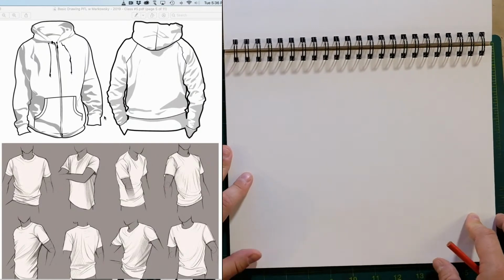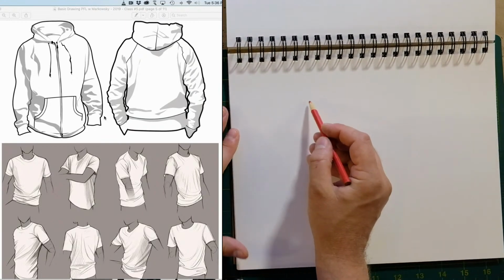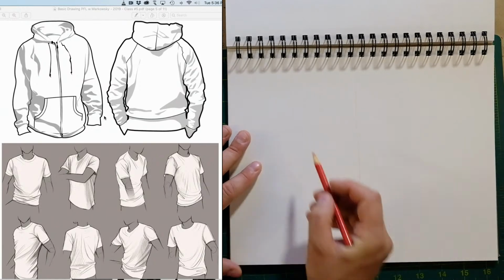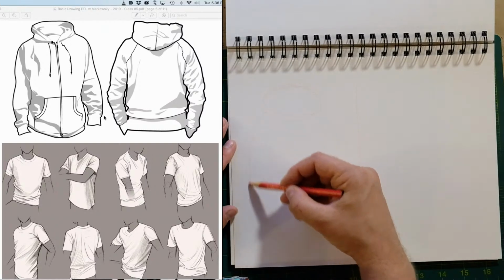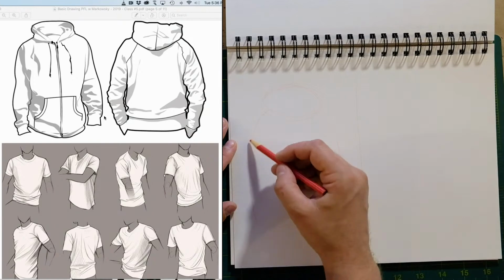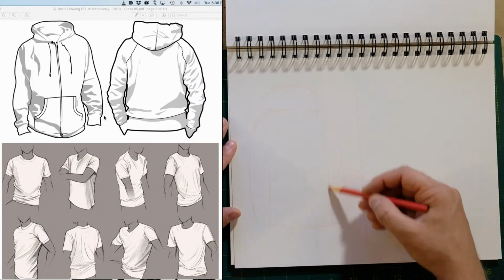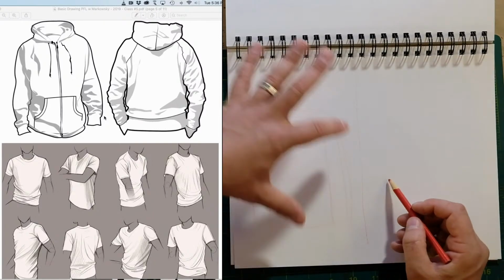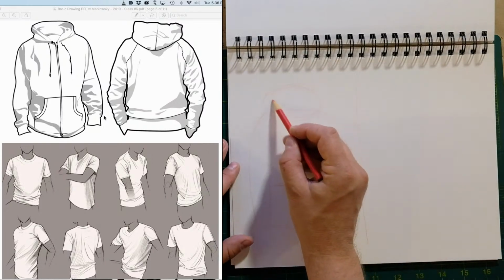How do I do these two sweaters at the very top? So the first thing is I'm just going to get their shape in here. I'm even going to just divide it in half. So we've got this top part of the sweater, and then this bottom part of the sweater. And then kind of arms.